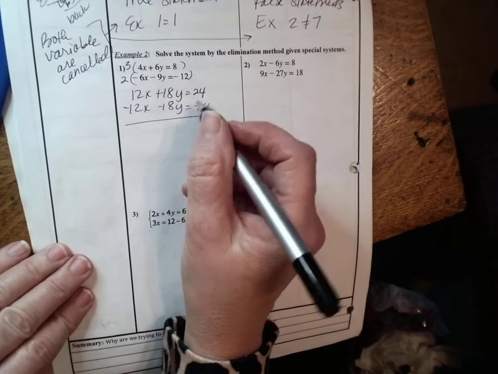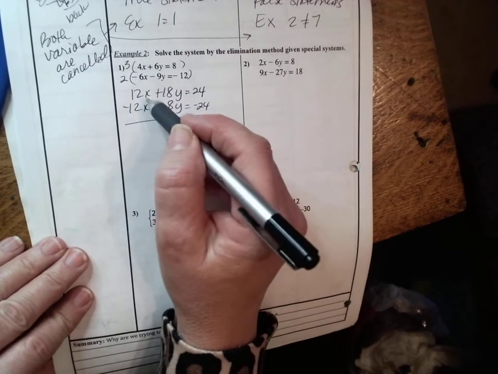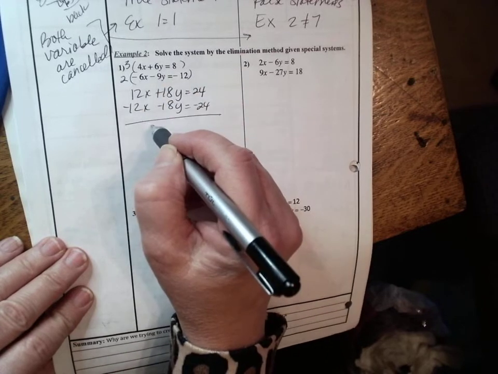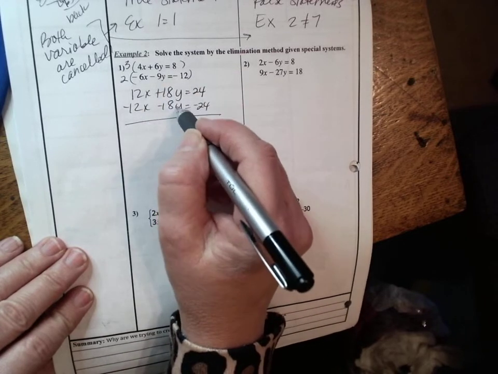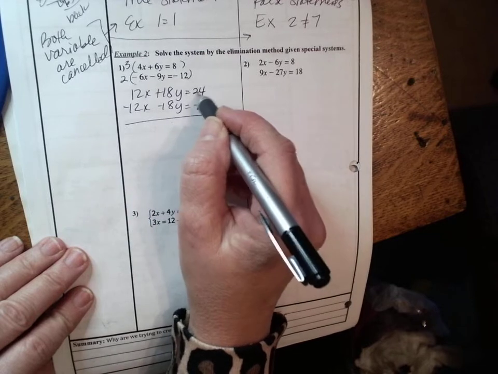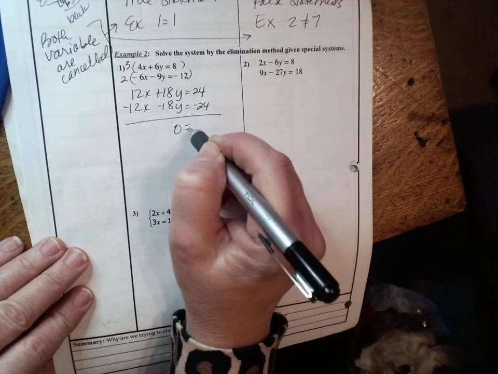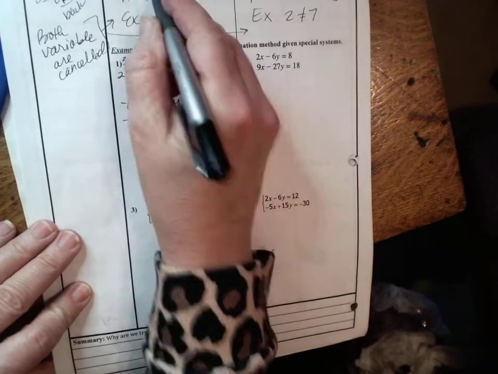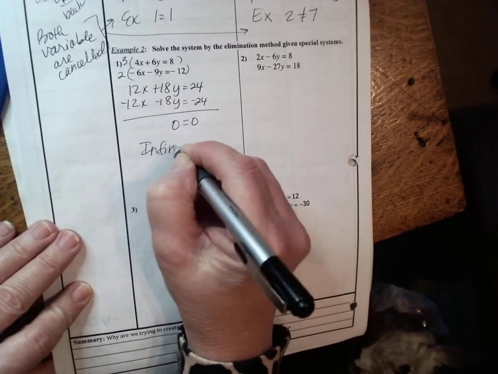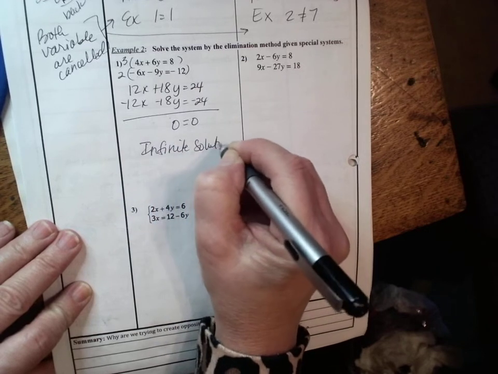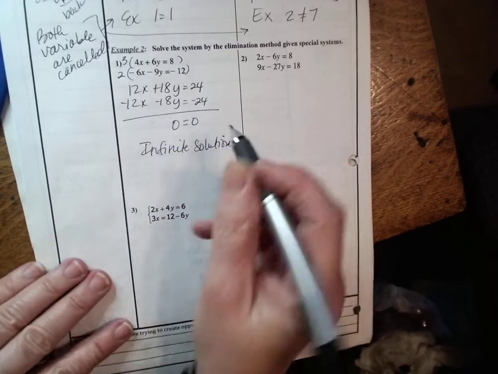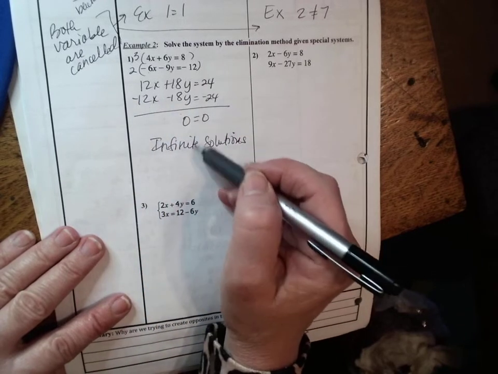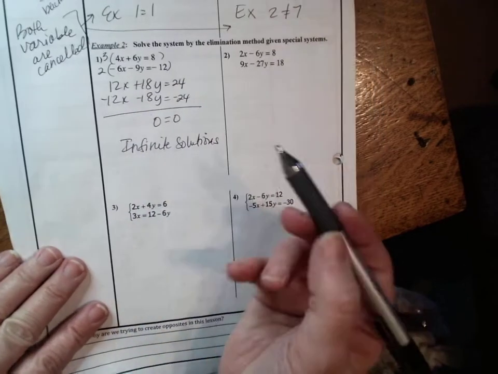Well, look what happens here. Negative 12x plus 12x is 0, 18y minus 18y is 0, and 24 minus 24 turns out to be 0 equals 0. So that is a true statement, and this is going to be infinite solutions. Basically, when the x and y variables both get eliminated, you're either going to come out with infinite solutions or no solutions.